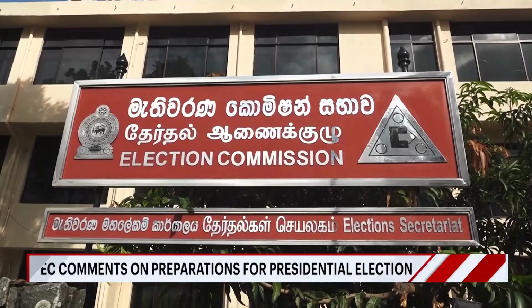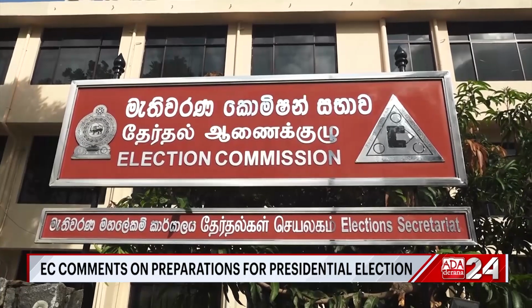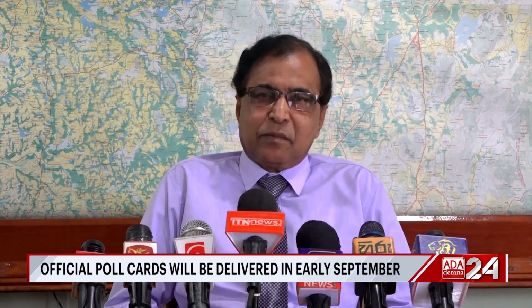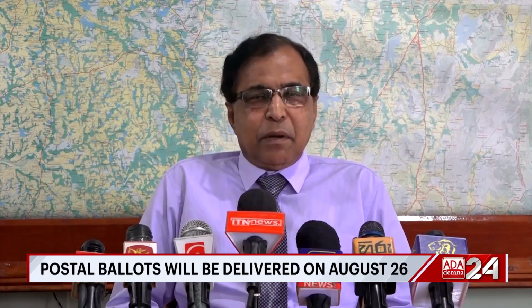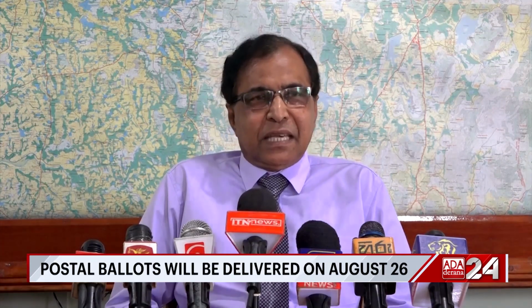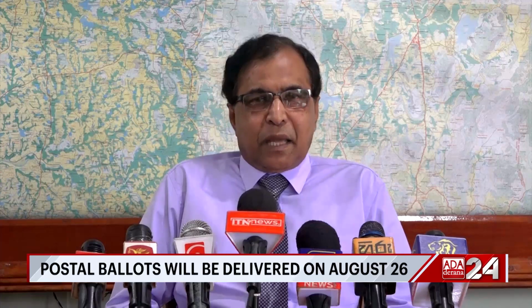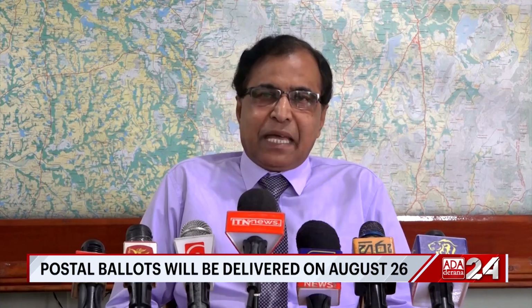Meanwhile, the Election Commission commented on the ongoing preparations ahead of the presidential polls. Official poll cards are currently being printed. The Postal Department has taken steps to deliver the poll cards to electors' residences by the beginning of next month. Additionally, the Postal Department has taken the necessary measures to deliver postal ballots to the residences of the electors who applied for postal voting on the 26th of this month.